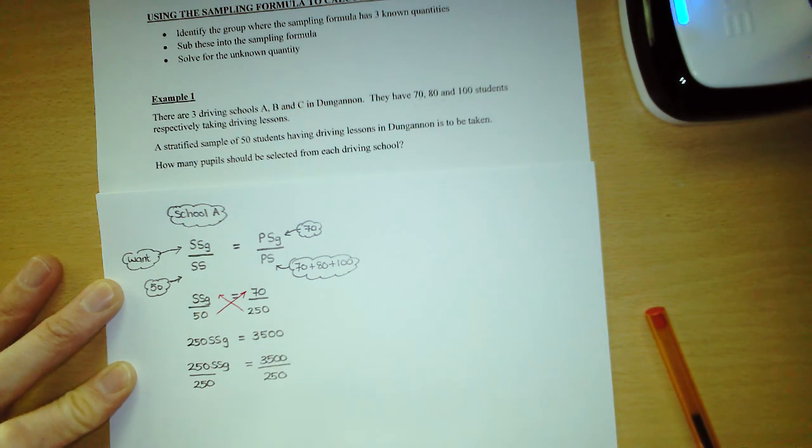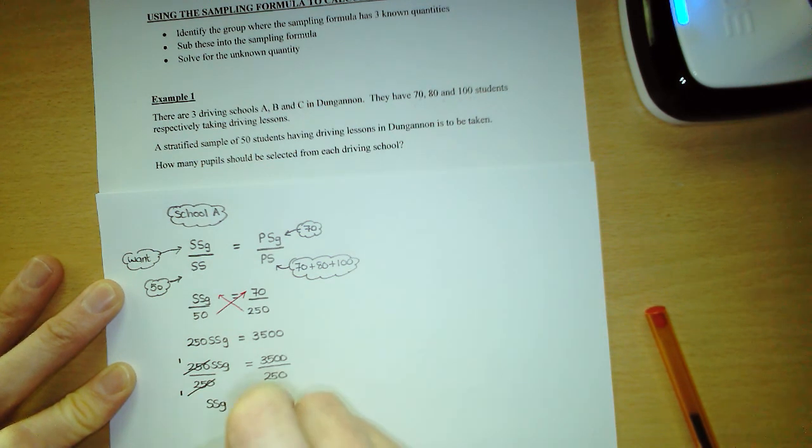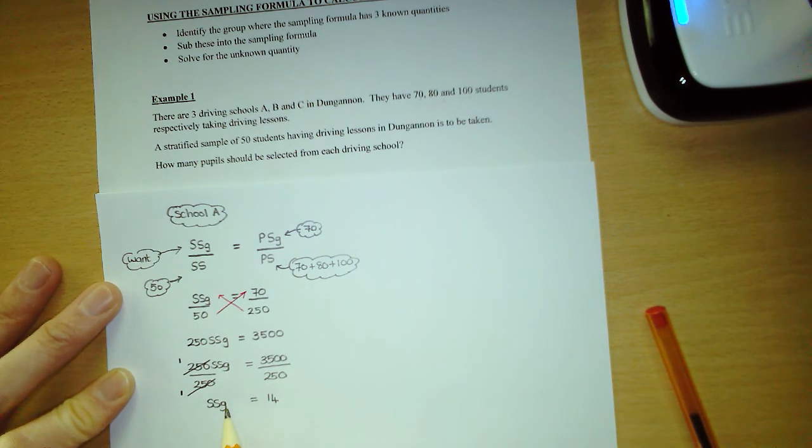And then we're going to do a bit of cancelling. The 250s cancel on the left, so we're just going to be left with SSG. And then on the right, we're going to divide 3,500 by 250. And that's just going to give us 14. So what that means is the sample size of Group A or School A is 14. 14 students need to be selected from School A to go into the sample.